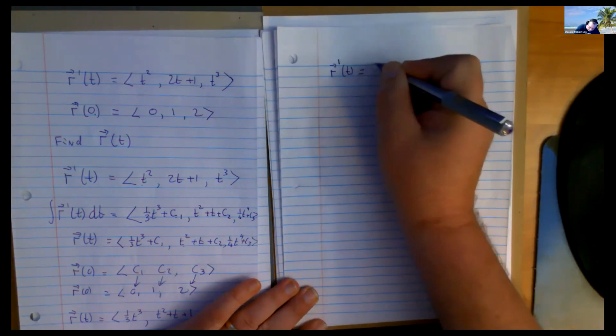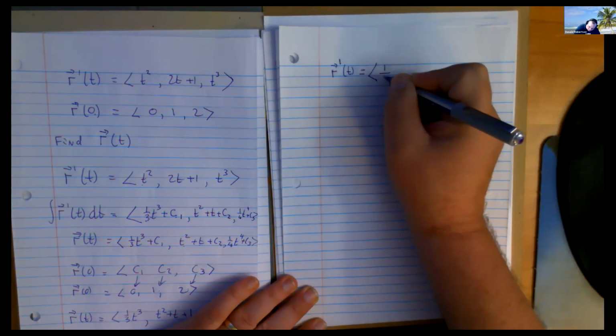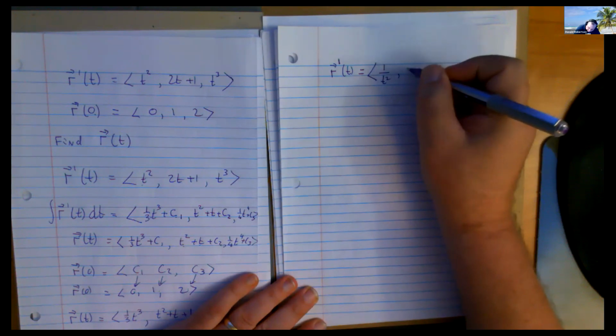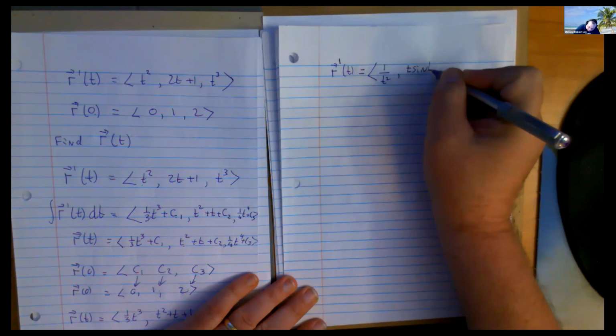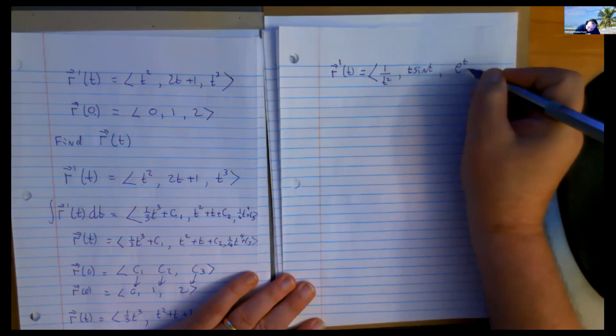Suppose the derivative is 1 over t squared, t sine t, e to the t.